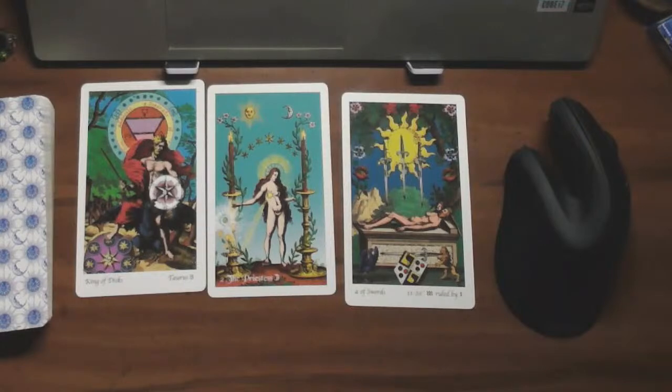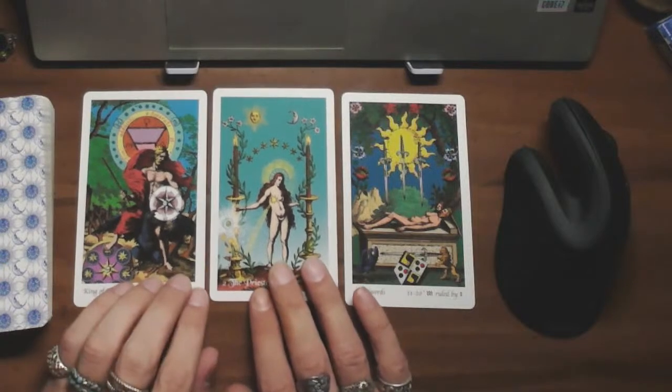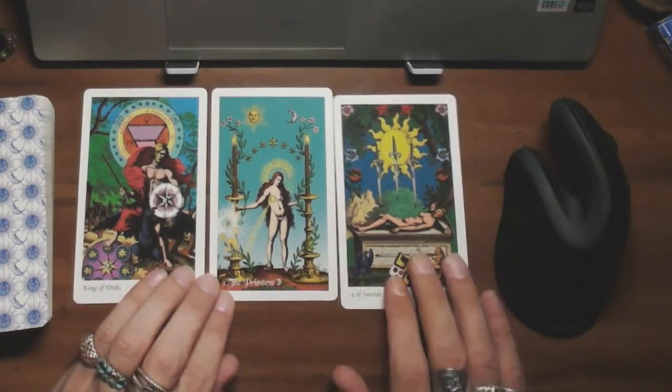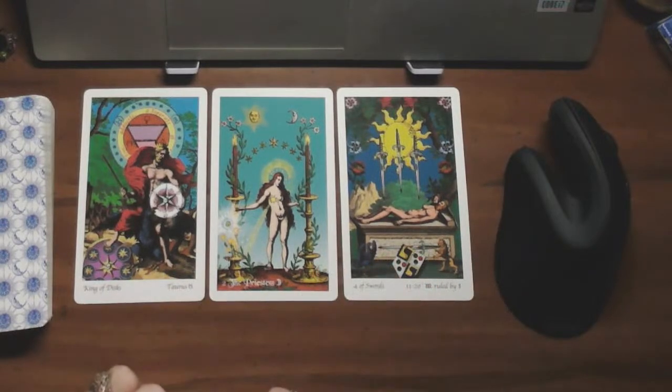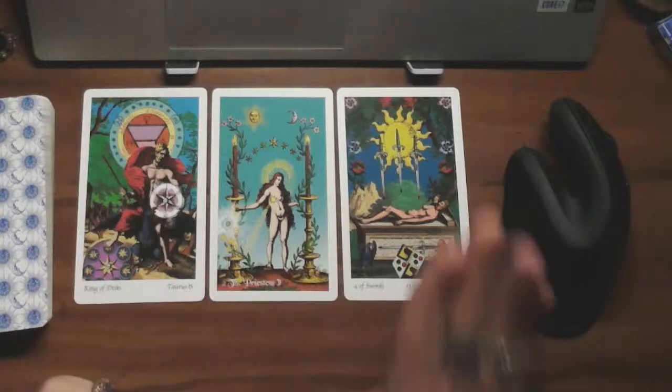Really hard to get a better sign than this. King of Discs is really a good card in this circumstance, right? You have the stable, solid, reliable. It's Taurus, right? And then you have the Priestess. And then we have the Four of Swords.